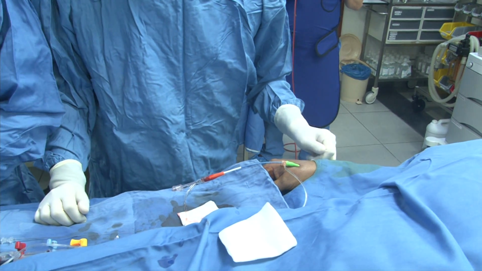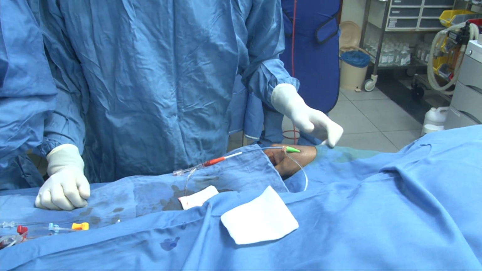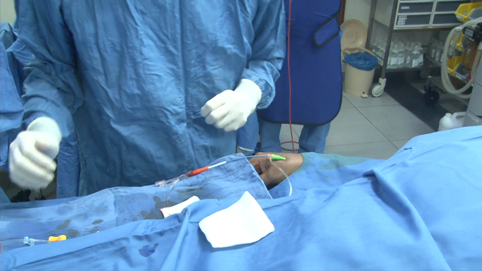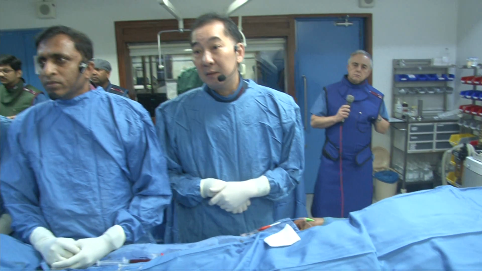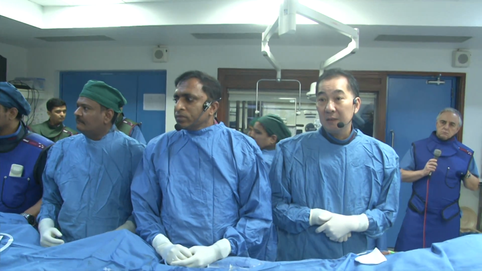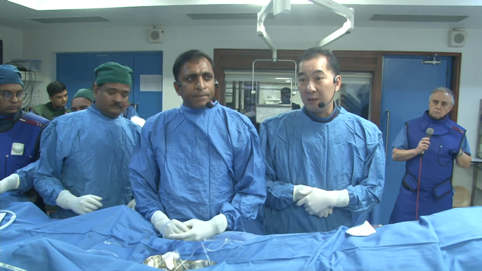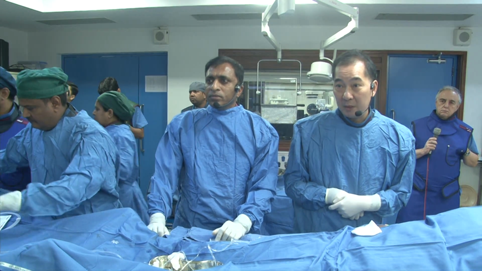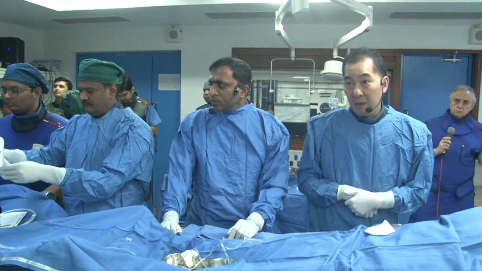Okay. So run the video. We put a JR4 in the right coronary artery. You can run it. You can see the distal bifurcation lesion, which is the intended treatment for this section.